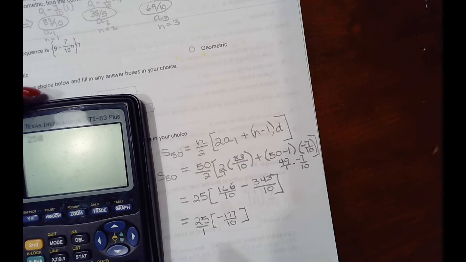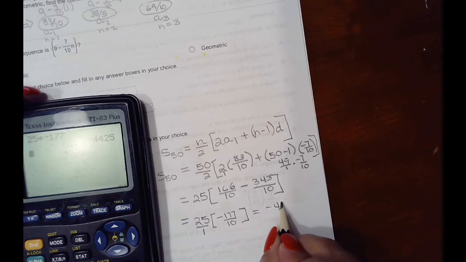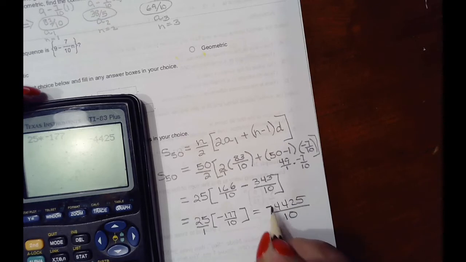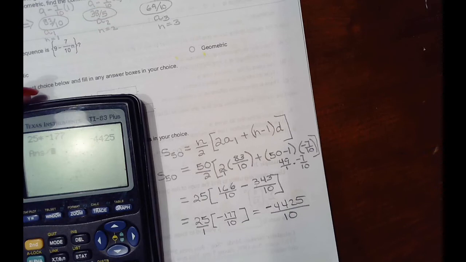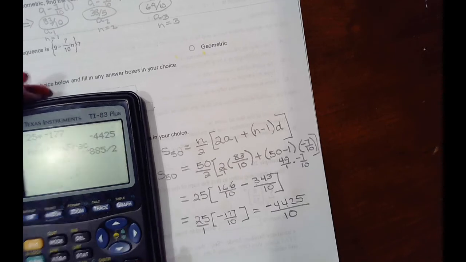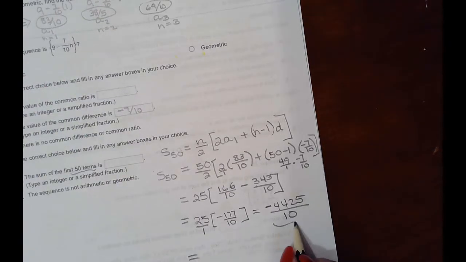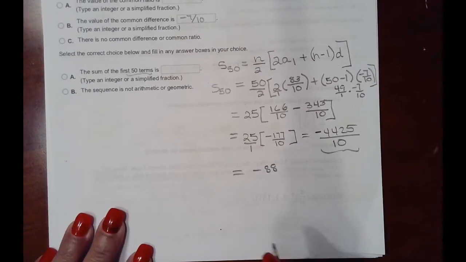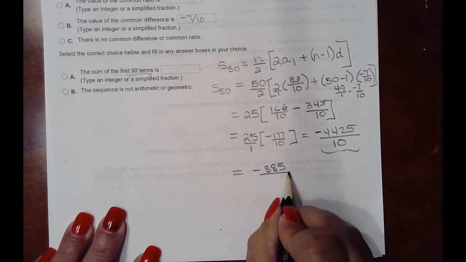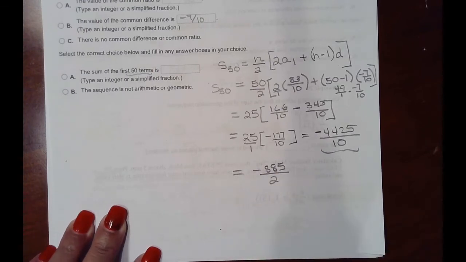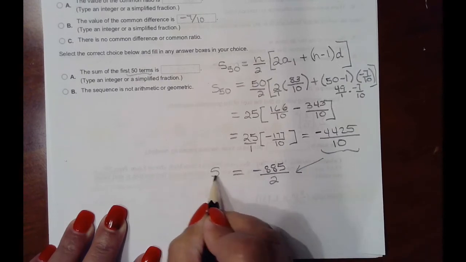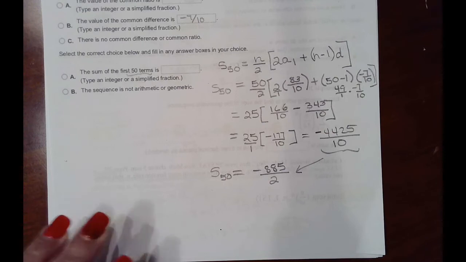So 25 times negative 177 is equal to 4425 divided by 10. 1 times 10 is the denominator, so divided by 10, and you get negative 885. What this reduces to is negative 885... Whoops, I'm not showing you my steps, sorry. Negative 885 over 2. Okay, so this reduces to this, and that is the sum of the first 50 terms.